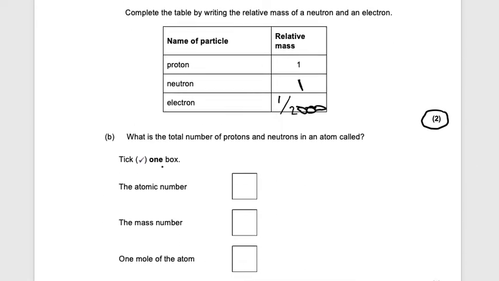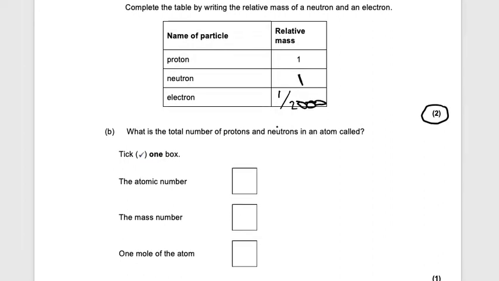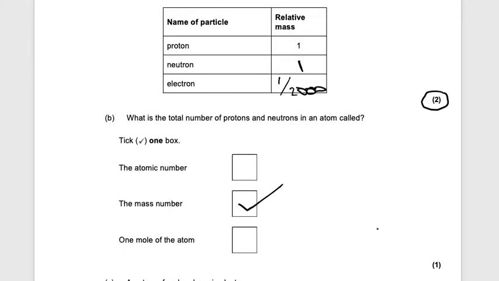Next question, what is the total number of protons and neutrons in an atom called? So remember, the mass number tells us the total number of protons and neutrons, and the bottom number, which is the atomic number, tells us the number of protons in the atom. Okay, so that would get you 1 mark.